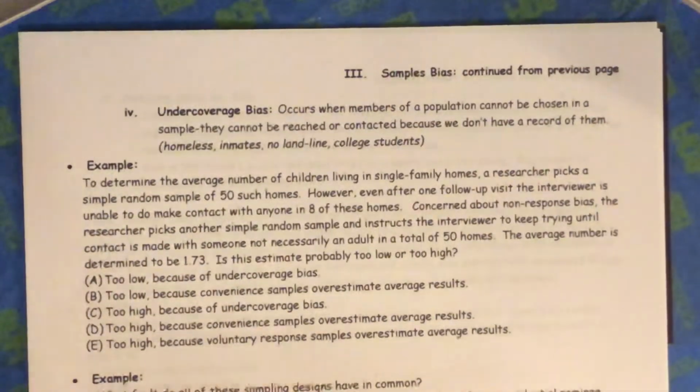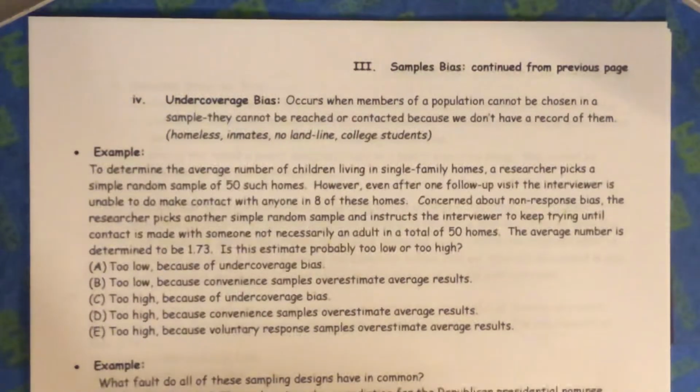Undercoverage bias occurs when members of a population cannot be chosen. Please notice that in the previous one, we were able to choose them, they just chose not to respond, or we weren't able to contact them. So to determine the average number of children, once again, I'm working with the same problem.